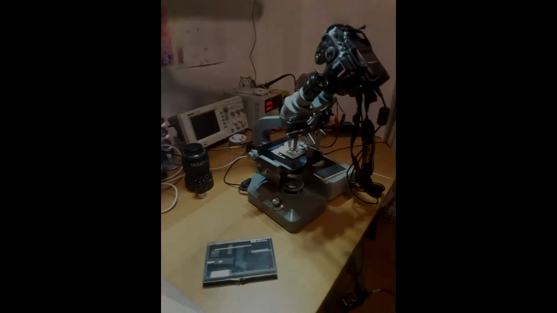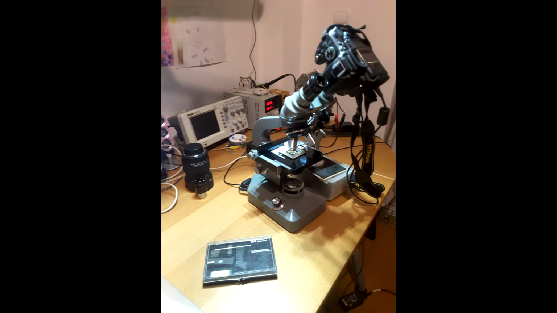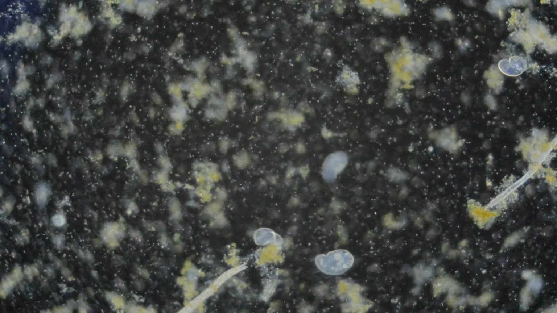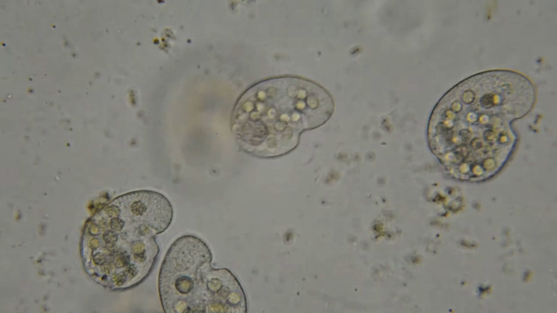I have not hesitated in adding a proper converter to fit my SLR and starting to shoot video and taking photos. For instance, in my previous video, you may have seen some observations of several types of microorganisms such as the protozoa, the algae, and bacteria.